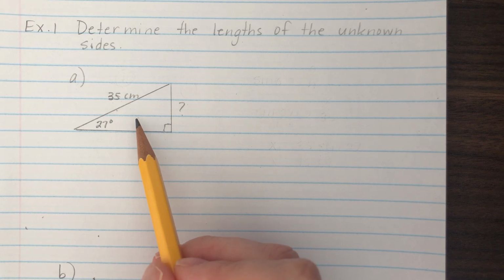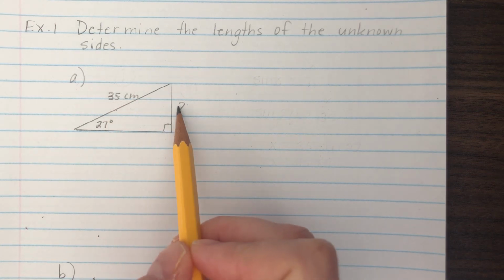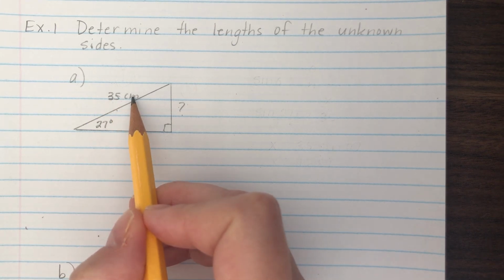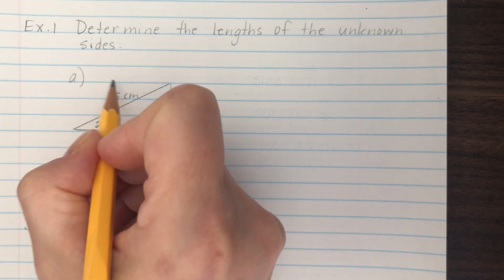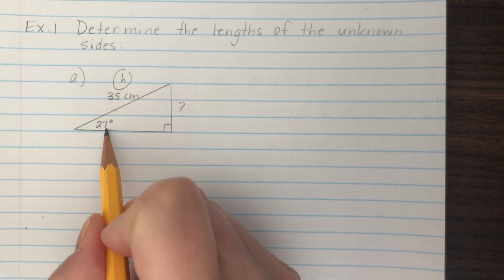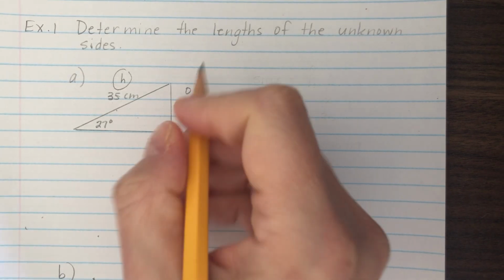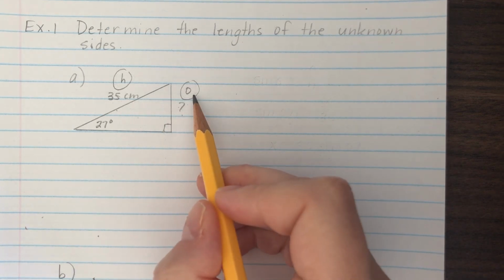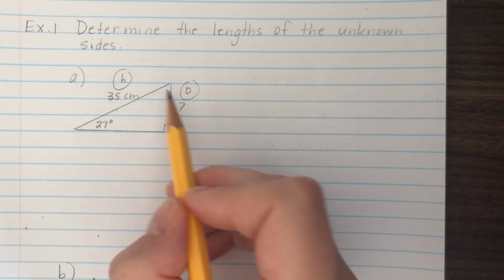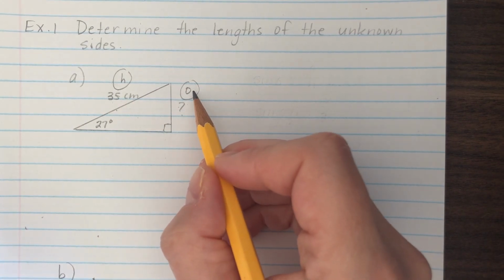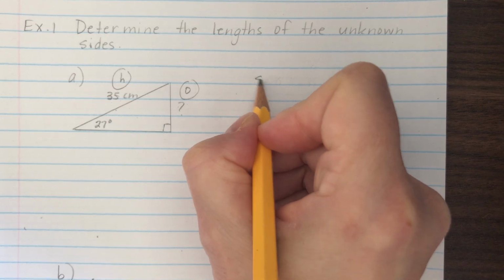So the first thing we're going to do is label the given side and the side that we're looking for. And this 35 centimeter side, because it's the longest side and across from 90, we know it's going to be the hypotenuse. The side that we're looking for is across or opposite of the 27-degree angle, so it's the opposite side. Now that we've labeled the sides, we determine which primary trig ratio to use, and it's going to be the sine ratio, because sine is the ratio of the opposite side and the hypotenuse, so we're going to write that down.